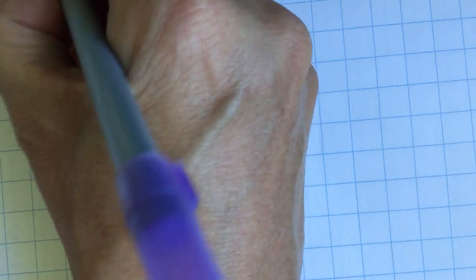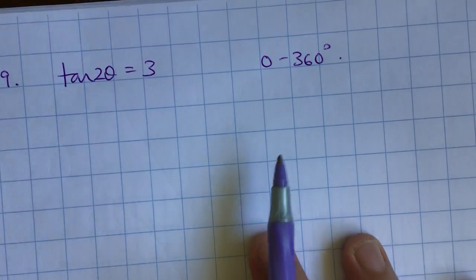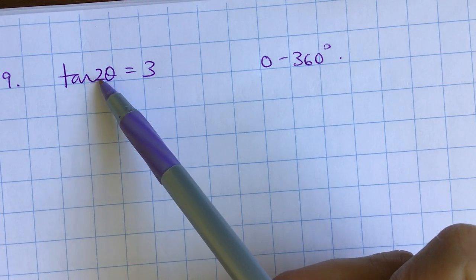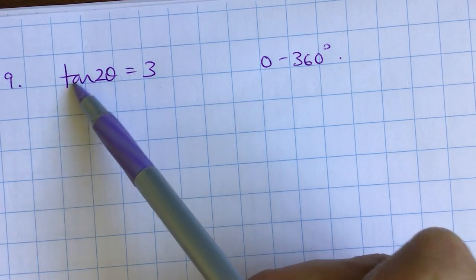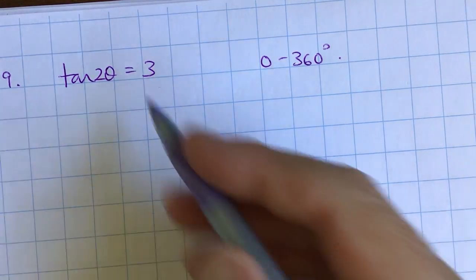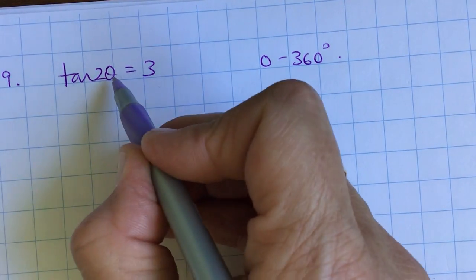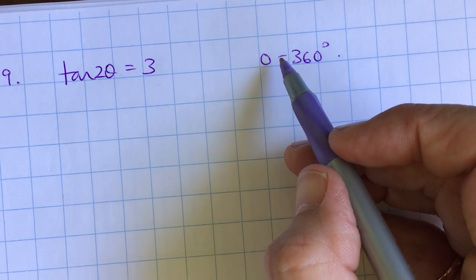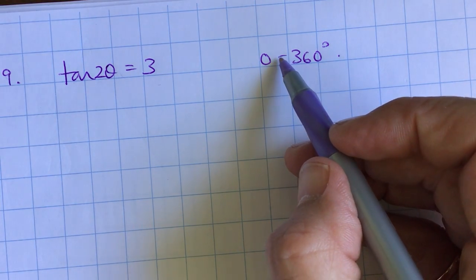Next question. Question 9. Solve the equation tan 2 theta equals 3, and it's telling me that theta is between 0 to 360. Now, what some people I've marked this, have done, is they've divided by that 2. That's incorrect. Tan 2 theta equals 3. So if I use my calculator, make sure it's in degrees because this is in degrees, and I just do inverse tan. Let me just check I am in degrees. I'm not.